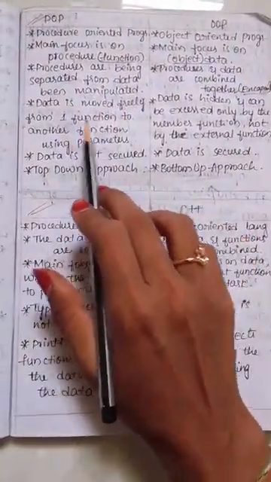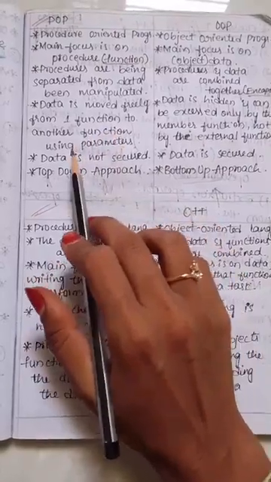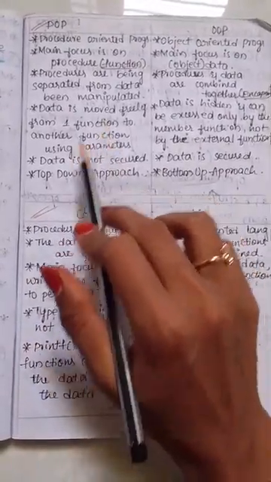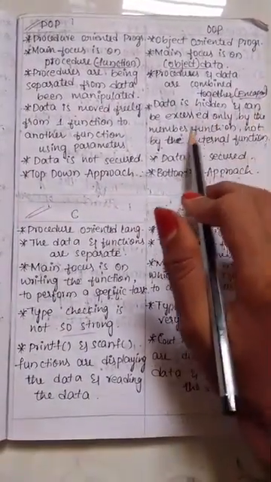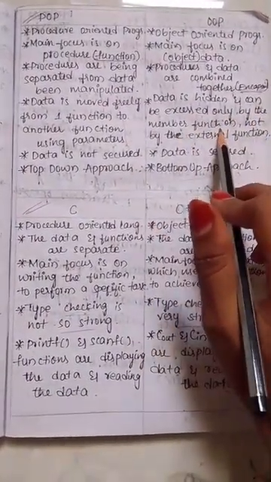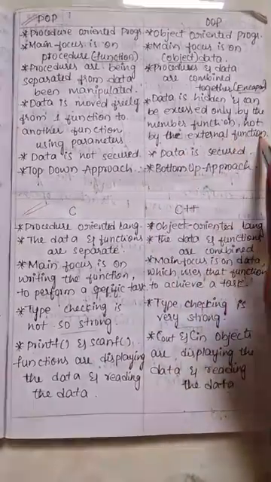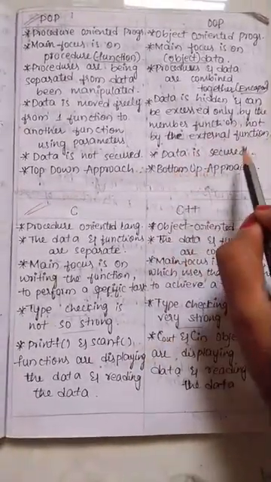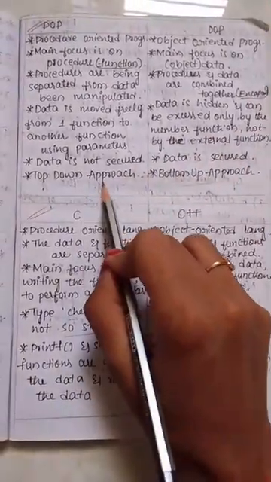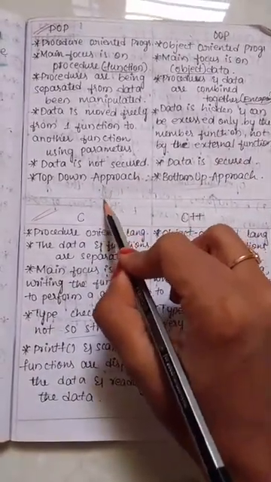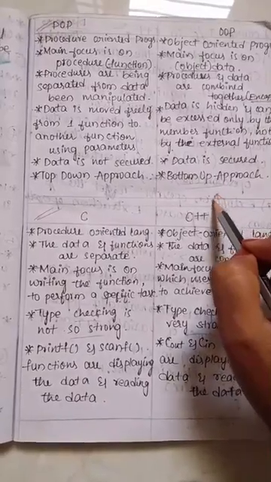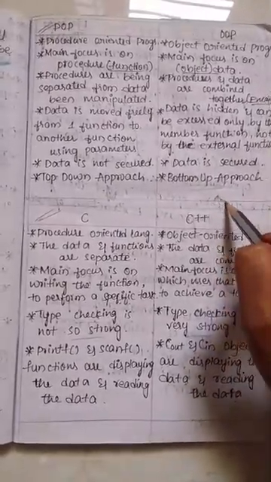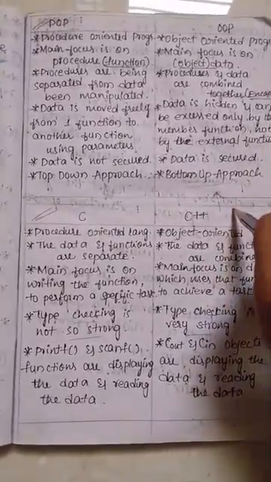Data is freely moved from one function to another function using parameters, that is why data is not secured. And data is hidden and it can only be accessed by the member function, not by the external function. That's why data is secured here. Top down approach because the execution will happen from the top. It is bottom up approach. From the bottom to up the execution of the program will happen.